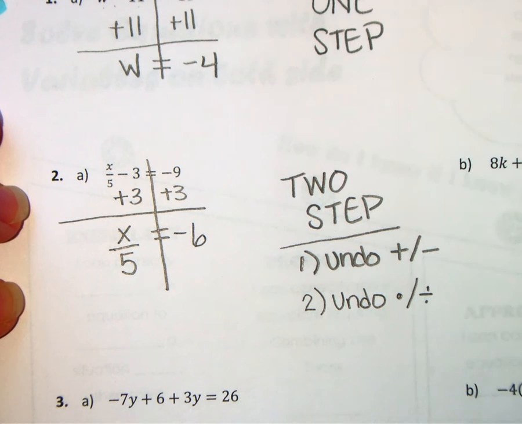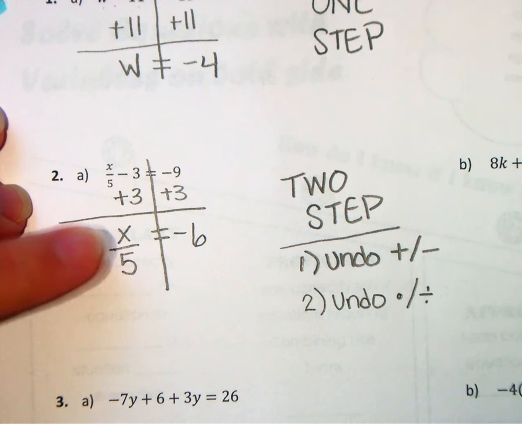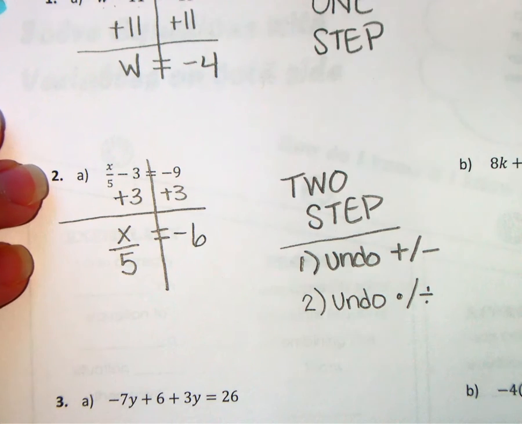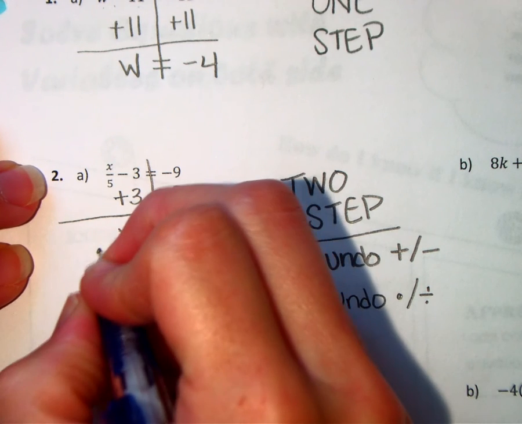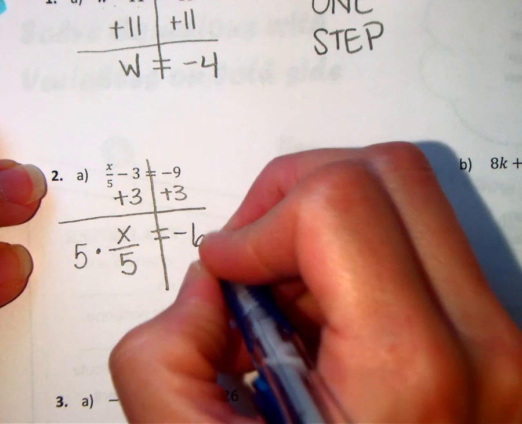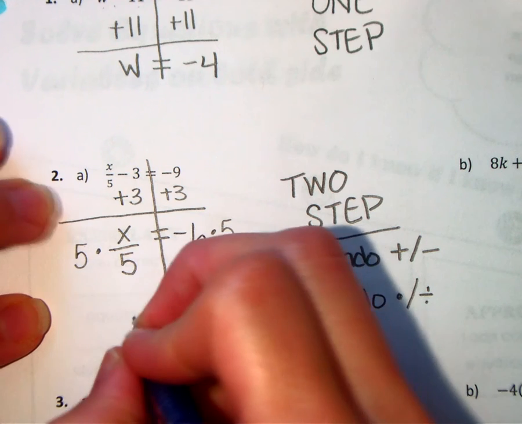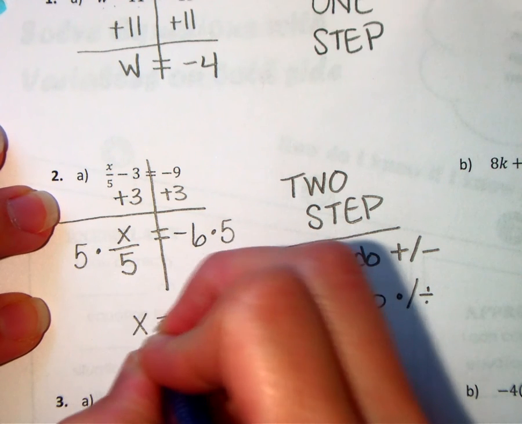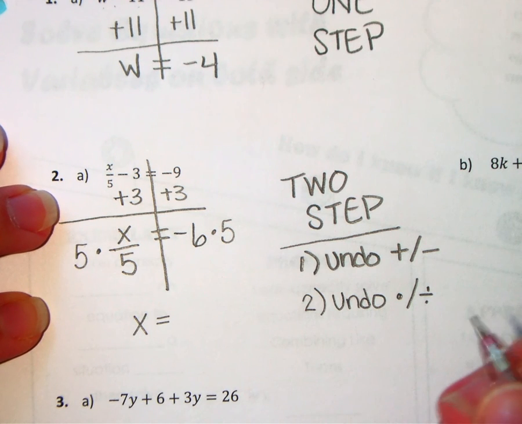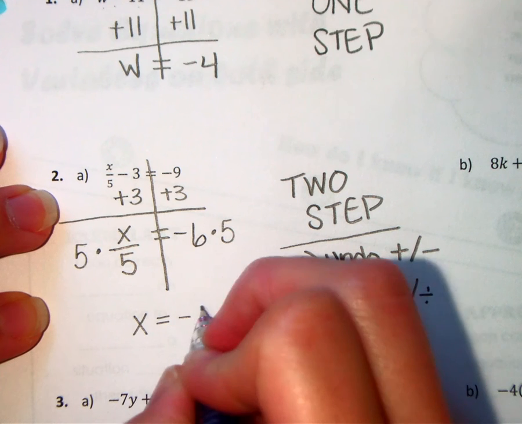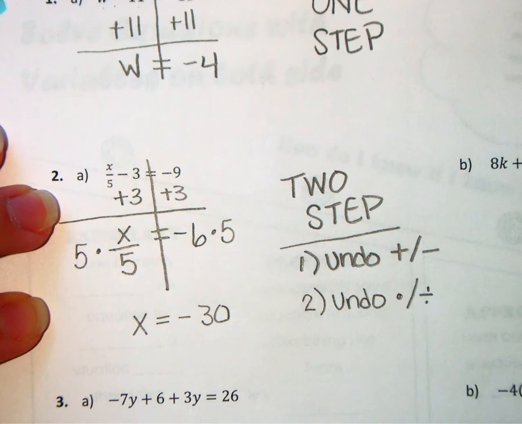You are going to see a division problem. It looks just like this. And to get rid of that divide by 5, you've got to multiply by 5 on both sides. So x equals negative 6 times 5 is negative 30.